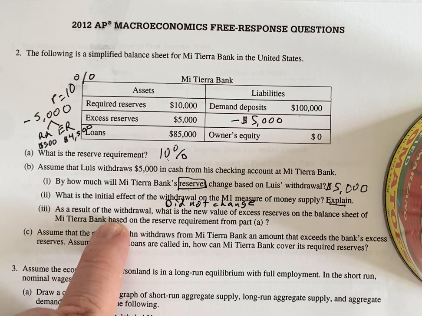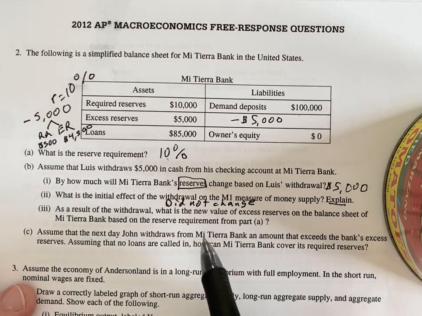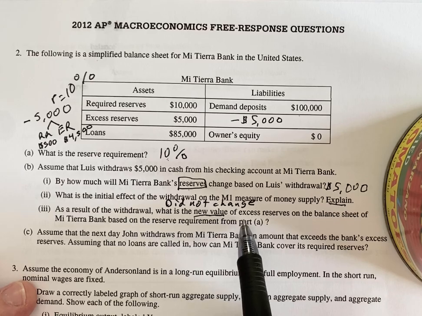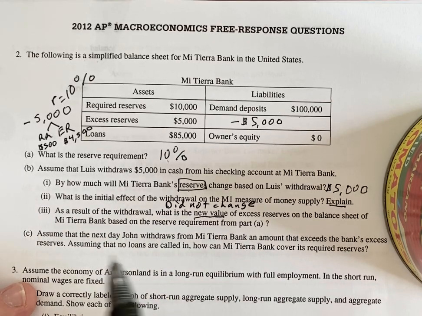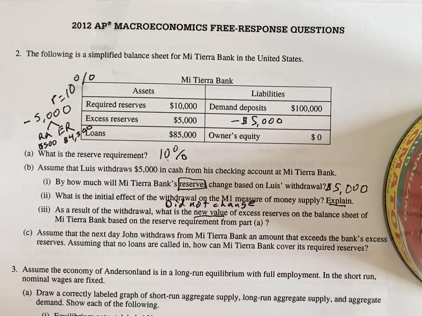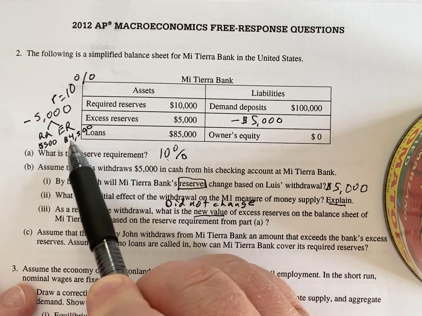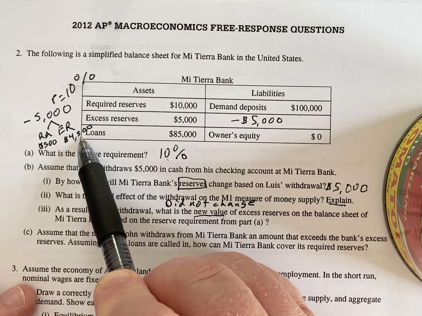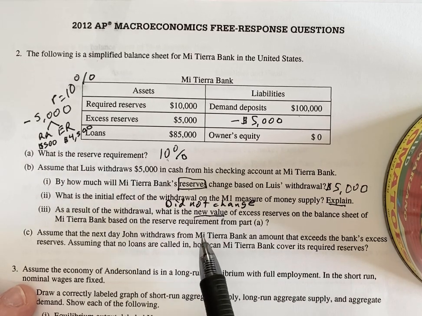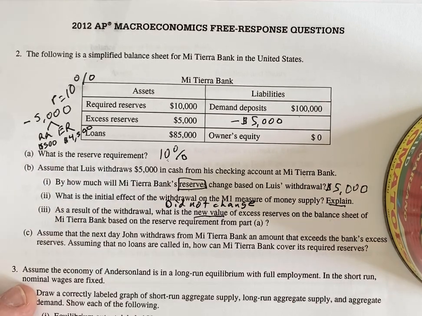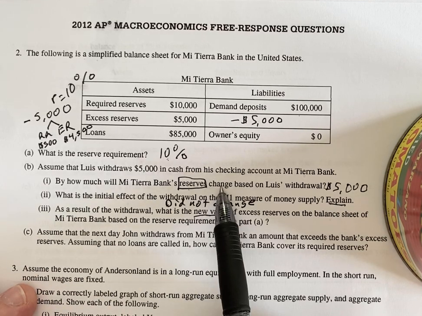As a result of the withdrawal, what is the new value of excess reserves? All right, remember, you got to pay attention to the wording, class. This is how much it's going to change by. They want the new value, so they could ask how much does it change by, which is what they did up here.